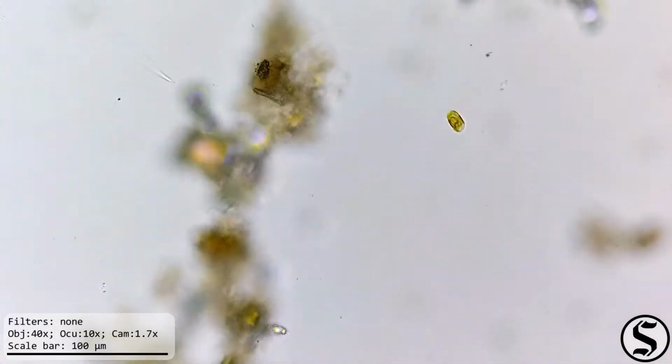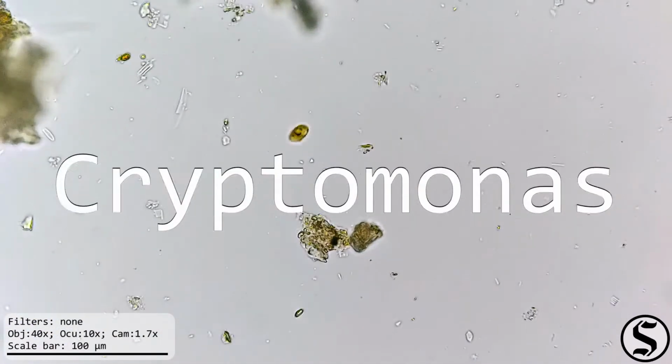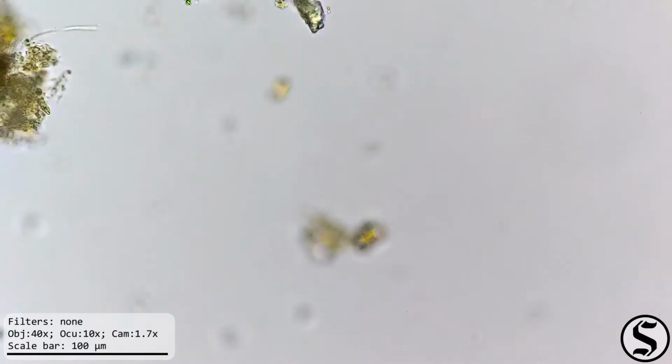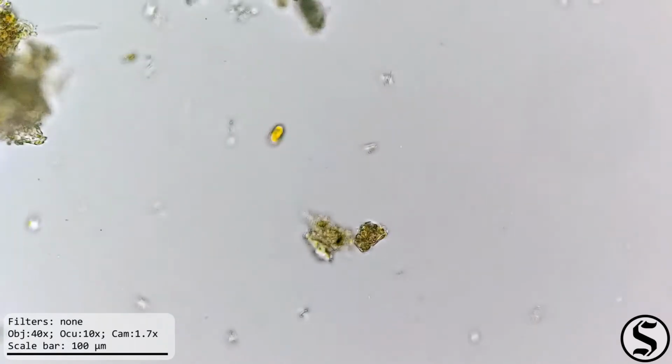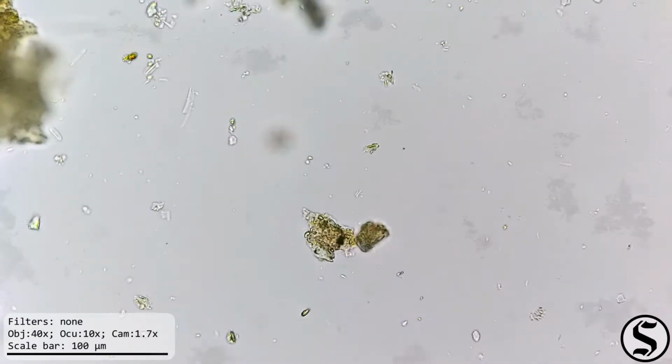Well, under high magnification, these look like cryptomonas. That comes from the Greek kryptos for hidden or secret, and monas for unit. And these are flagellated algae.